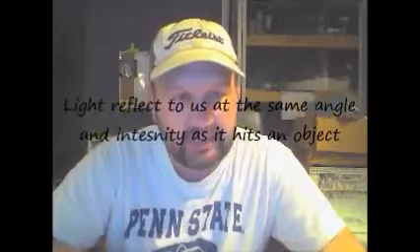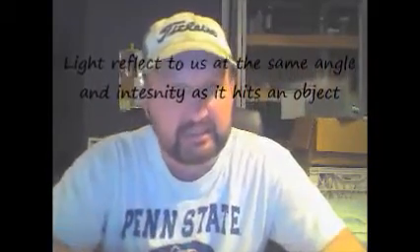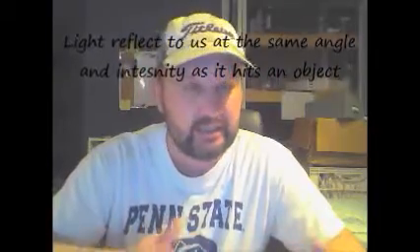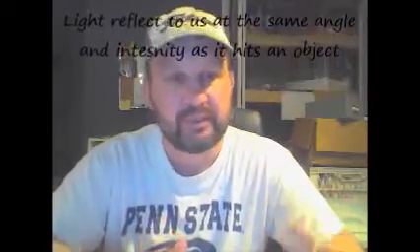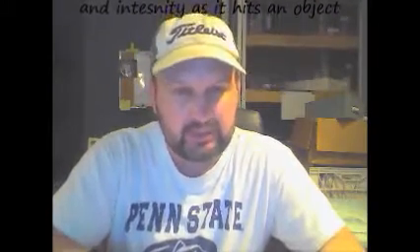Remember, we've talked about light and how when it bounces off an object and into our eyes, it's at the same angle and intensity that it hits the object. That's what we're trying to prove in this experiment. So let's see how it works out. I'm going to do the measurements quickly, and then we'll come back and finish up.